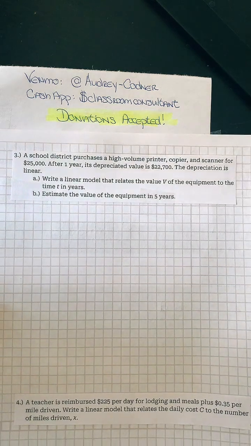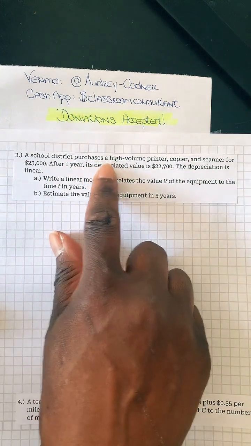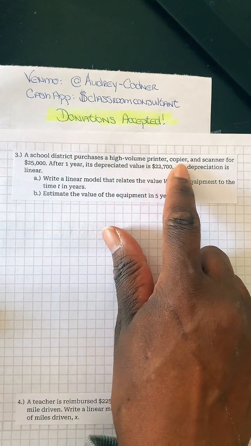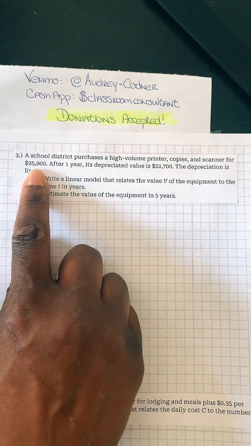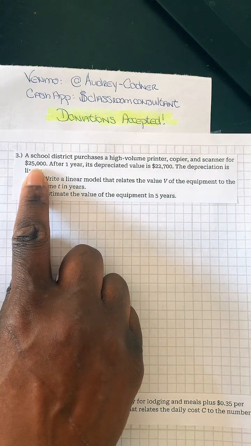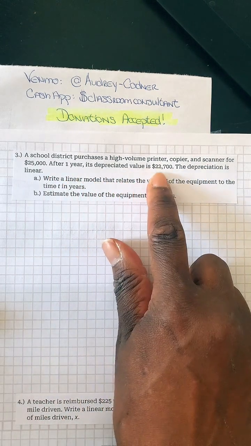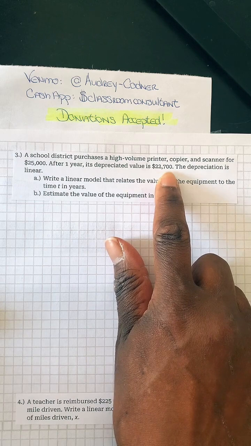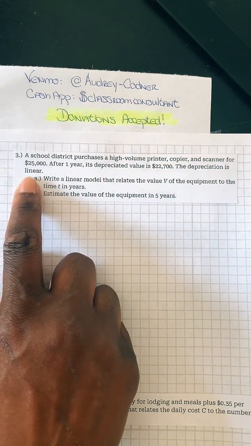So here's a real story. Okay. A school district purchases a high volume printer, copier, and scanner for $25,000. Yep, that actually can happen. All right. So after 1 year, its depreciated value is $22,700. Okay, the depreciation is linear.